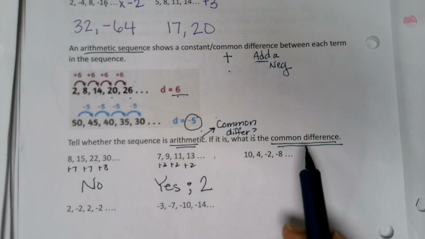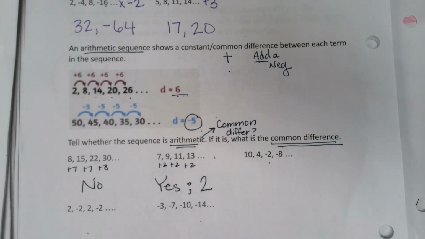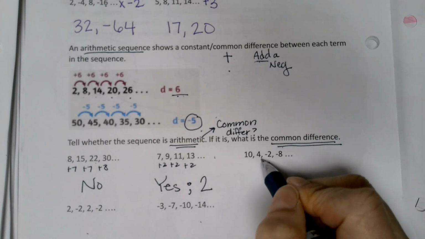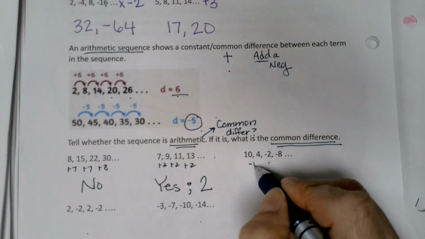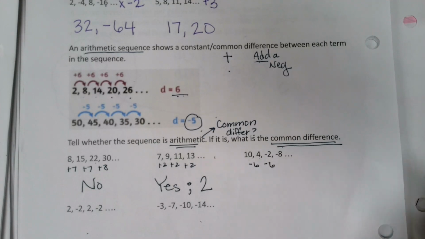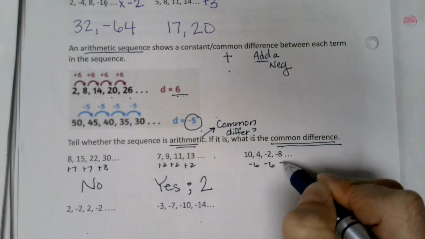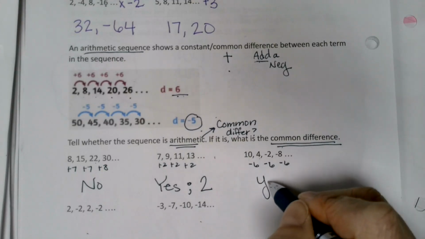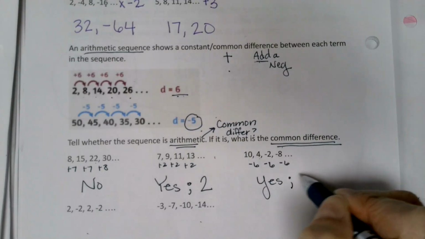Pause the video right now and write down your answers to the next 3. In this one, if it's going from 10 to 4, it's a -6. From 4 to -2 is also a -6 common difference, and from -2 to -8 is a -6 common difference. So this one we would say yes, and we say that the difference is -6.